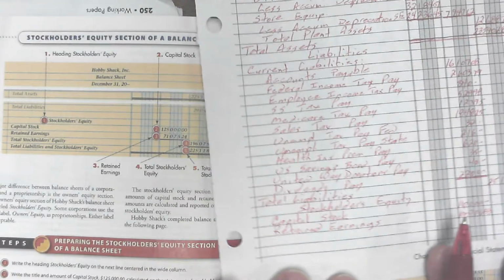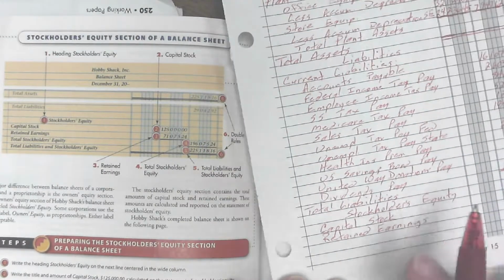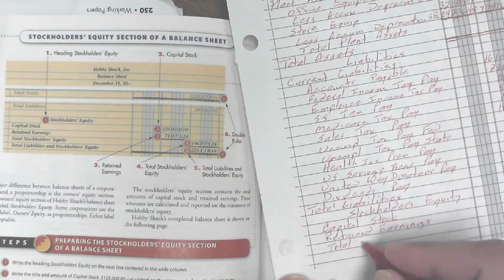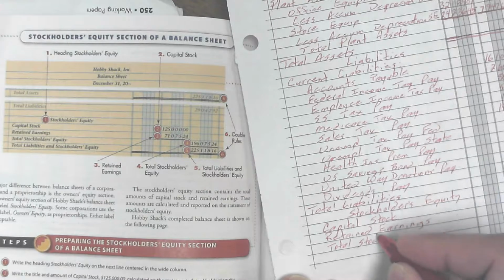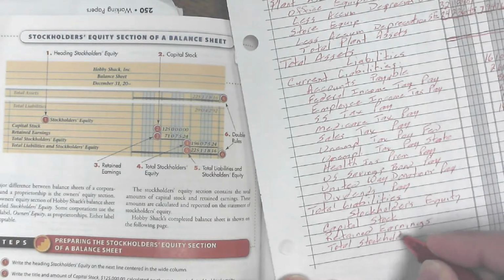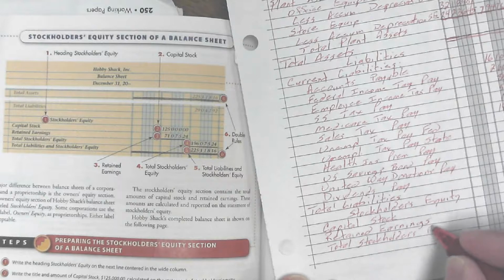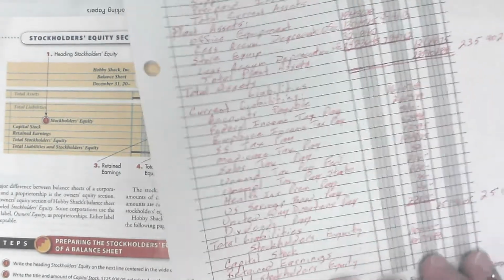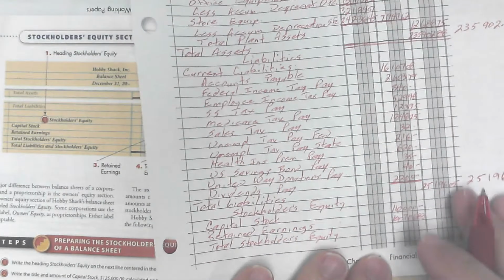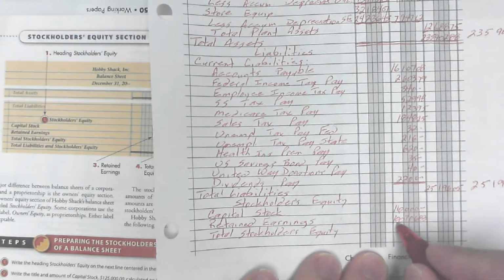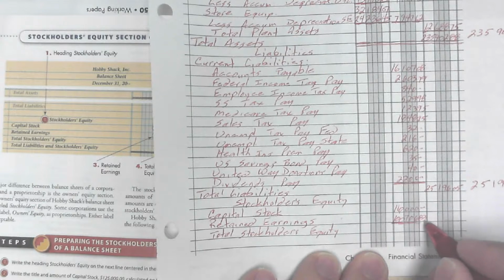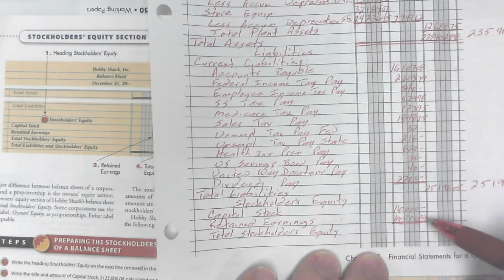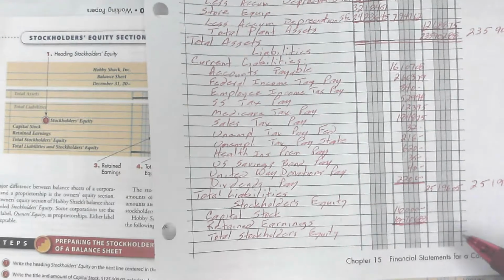So then we've got a couple more lines to fill out here. So we've got our total stockholders' equity. So we'll just write a line here. And in two ways, you can add these up. This is an easy add.